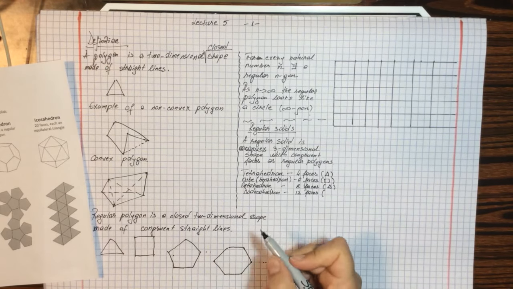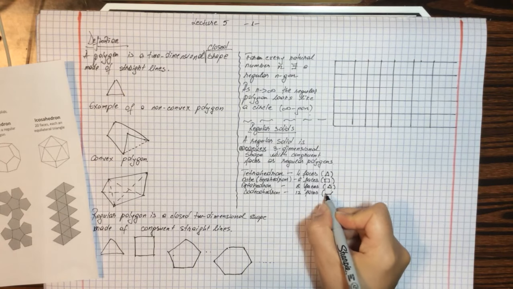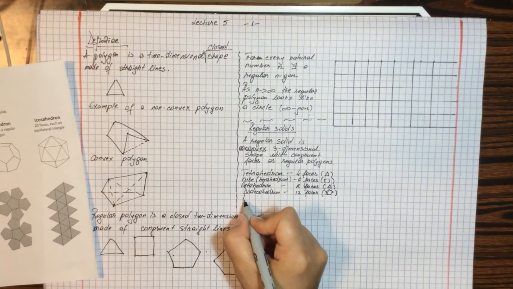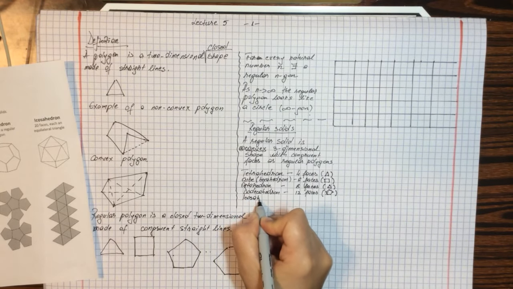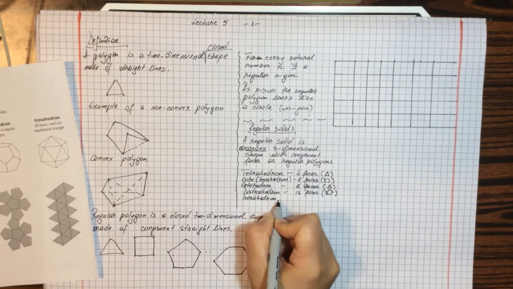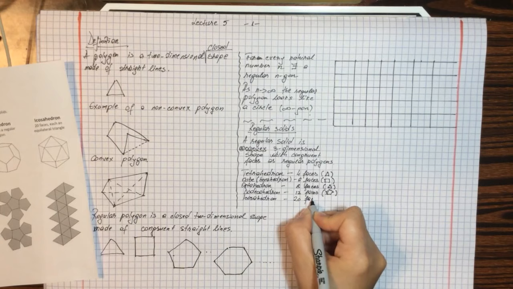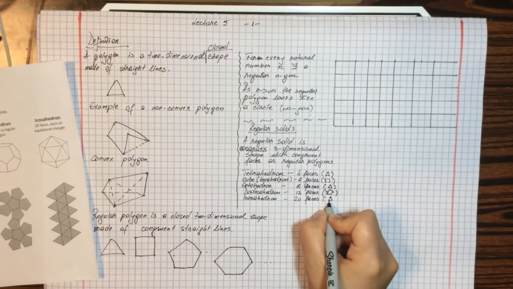So the faces of dodecahedron are all pentagons. And the last one is icosahedron. It is made of 20 faces, and they are all triangles.